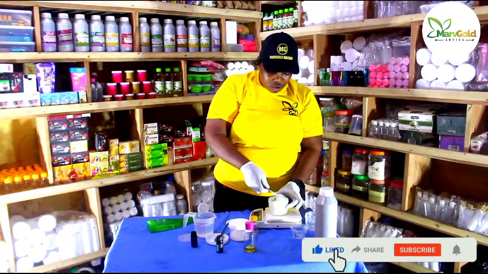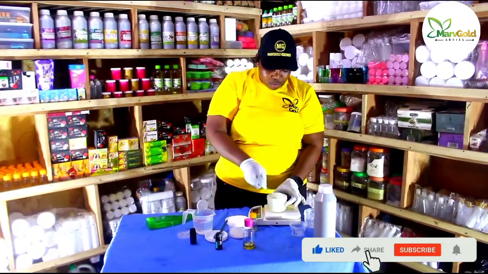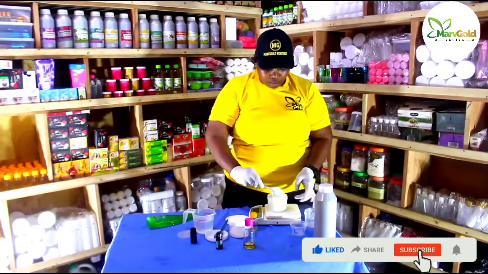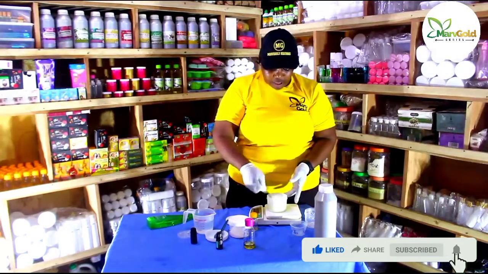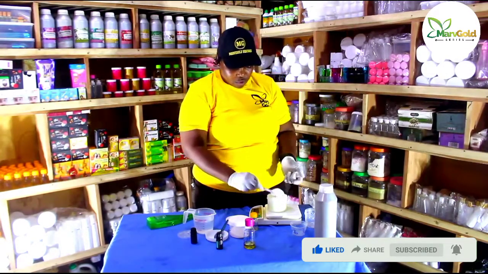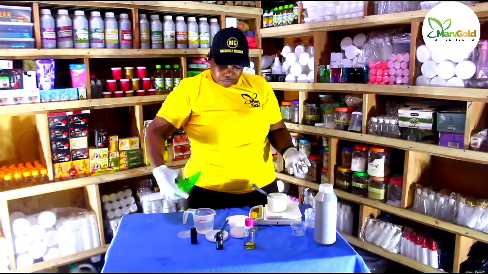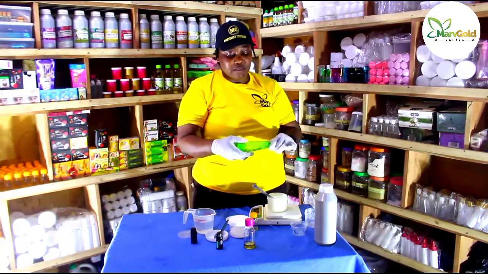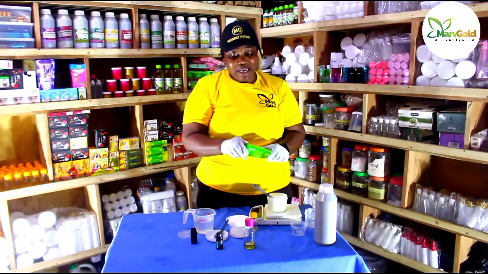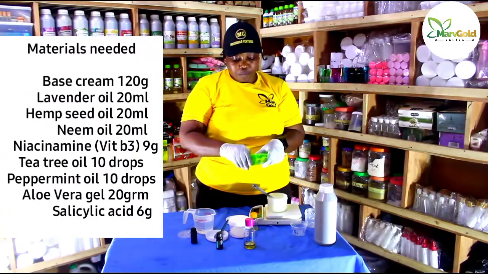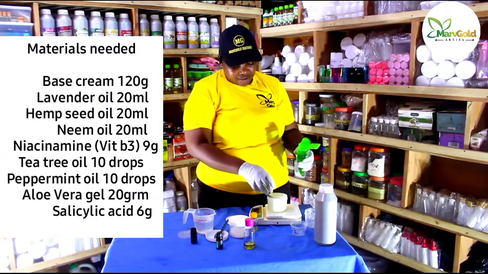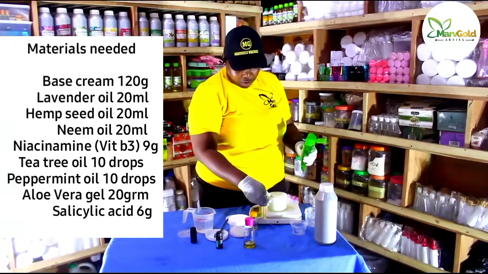Now, you know, when we talk about pimples, we are talking about a face that has a lot of oil. Now, sorry, I forgot this. This is my aloe vera gel. We'll be adding aloe vera gel to this production. The aloe vera gel will be 30 grams. 30 grams of my aloe vera gel.